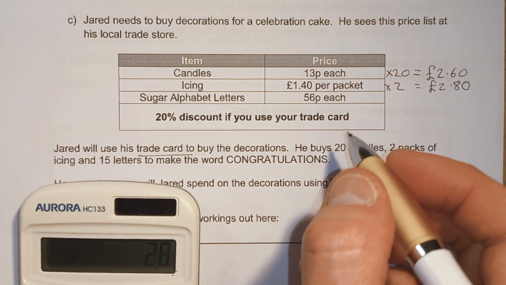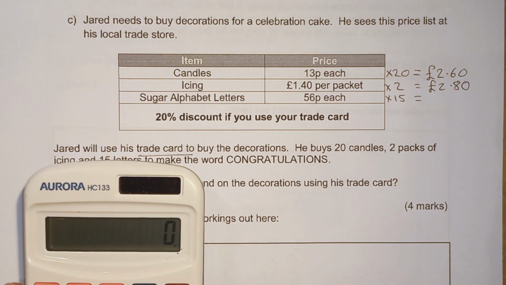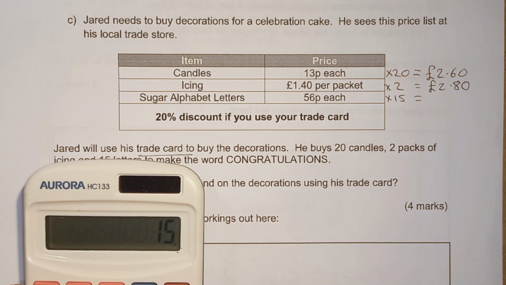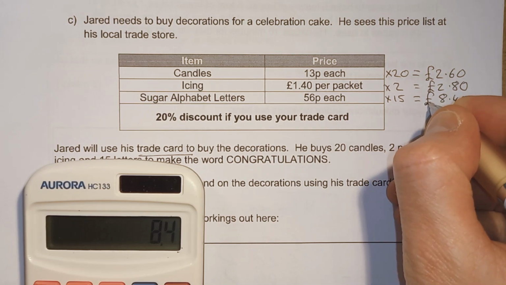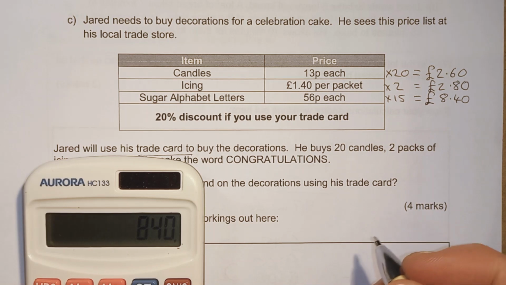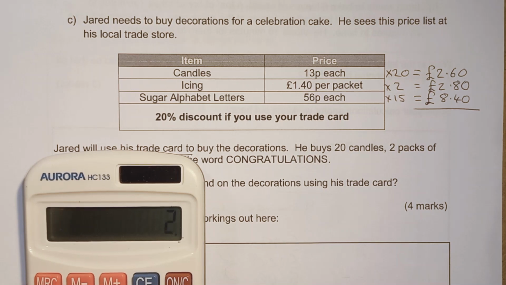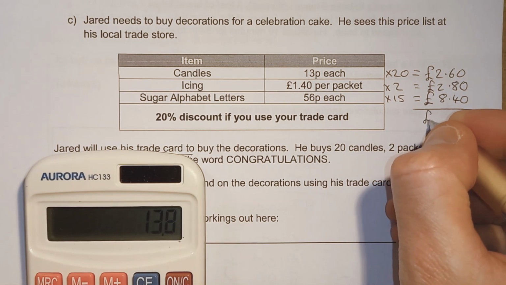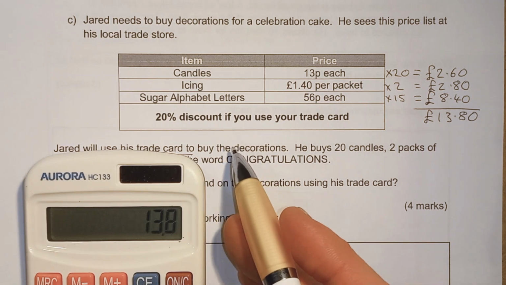And the sugar alphabet letters, 56p each, he wants 15 of them. So again, I can do this as 0.56 times 15, which gives me £8.40. Or you could have done 56 times 15, but then you just got to remember that's in pence, not pounds. So it's still going to give us the £8.40. Okay, so we then add these all together. So it's £2.60 plus £2.80 plus £8.40 gives us £13.80. But remember, we get our 20% discount.